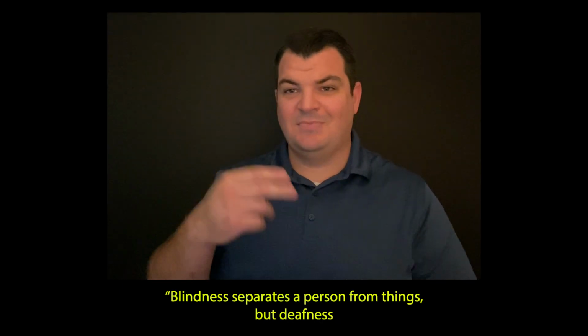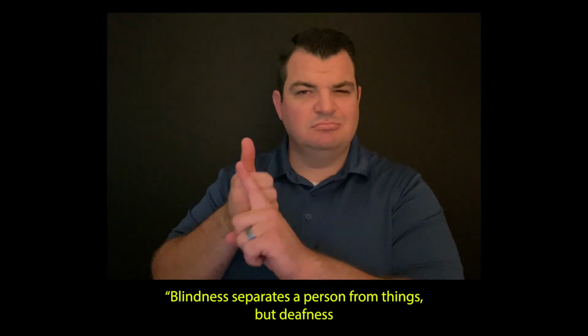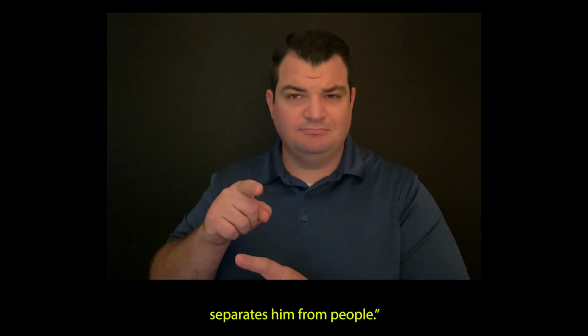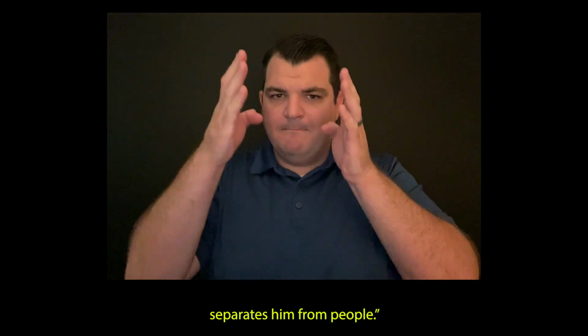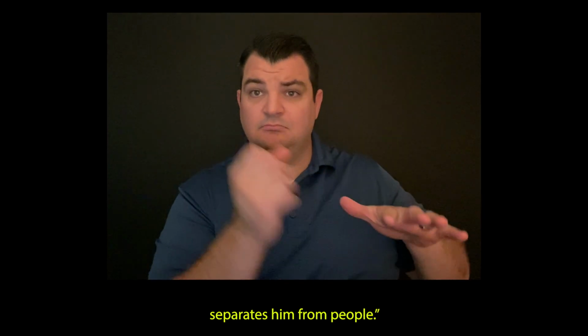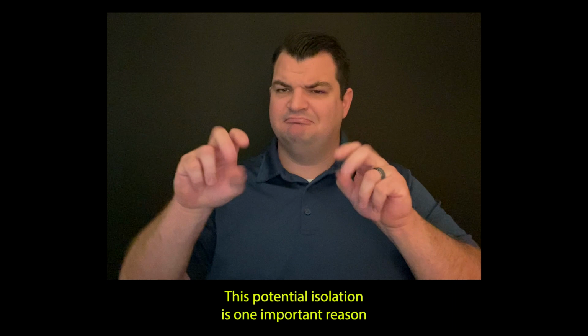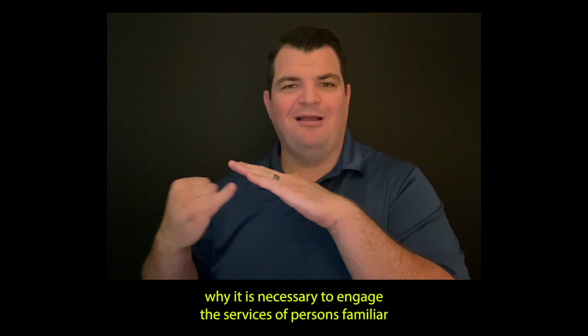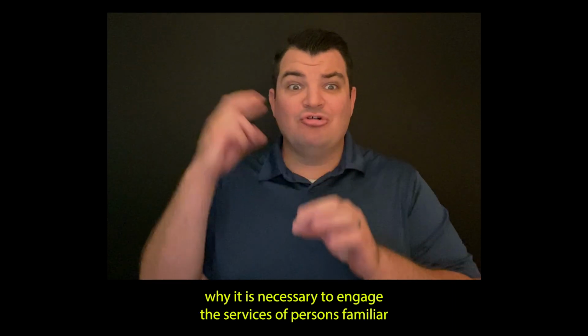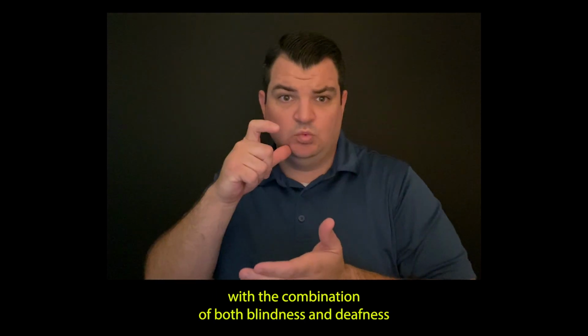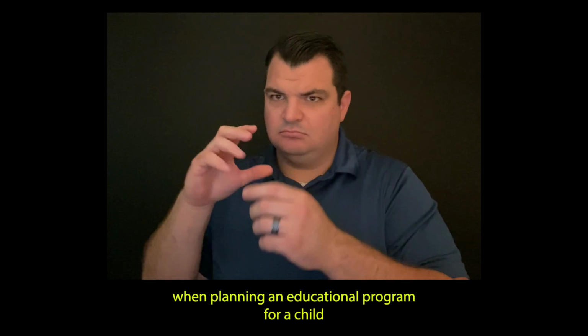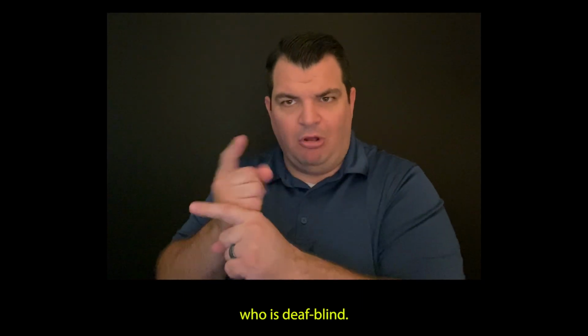Helen Keller said, "Blindness separates a person from things, but deafness separates him from people." This potential isolation is one important reason why it is necessary to engage the services of persons familiar with the combination of both blindness and deafness when planning an educational program for a child who is deafblind.